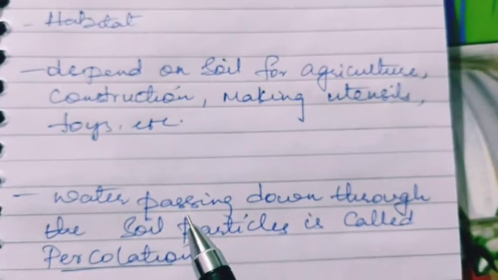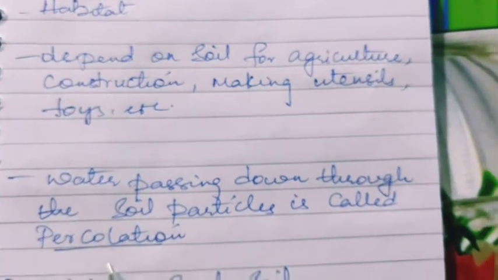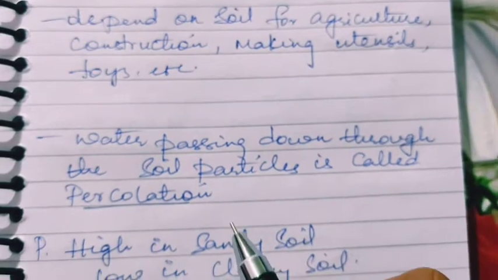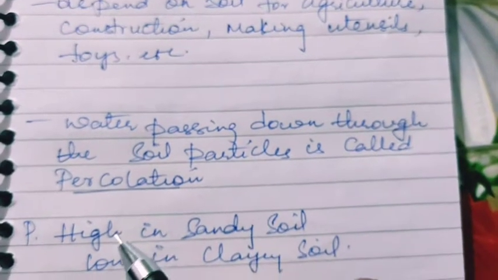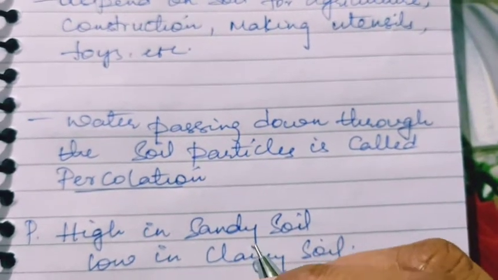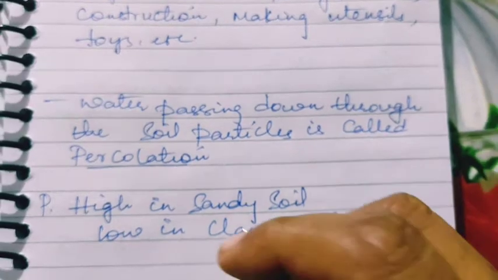The water passing down through the soil particles is called percolation. The percolation rate will change with different soil types. It is high in the case of sandy soil and low in clayey soil.